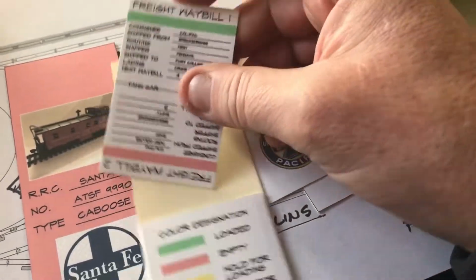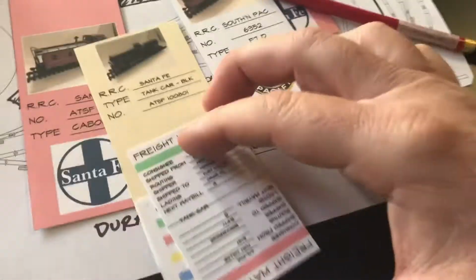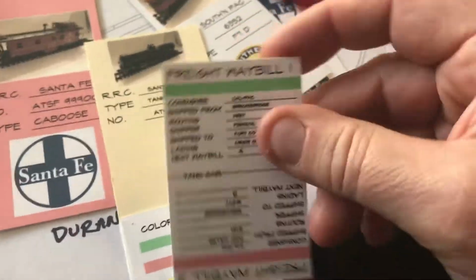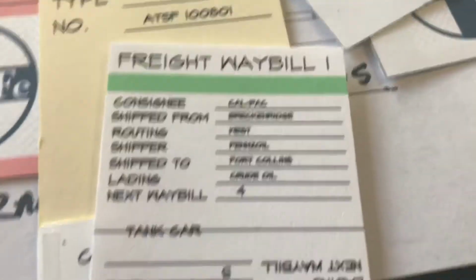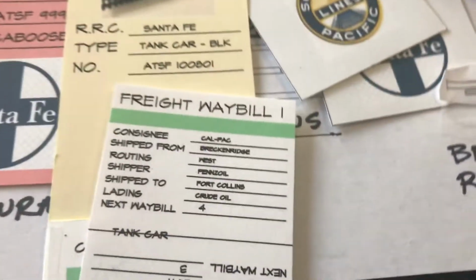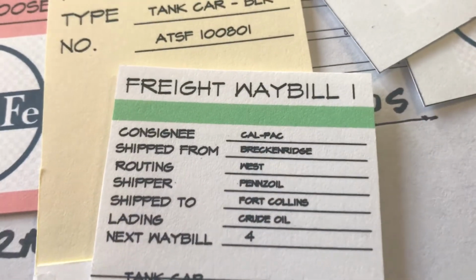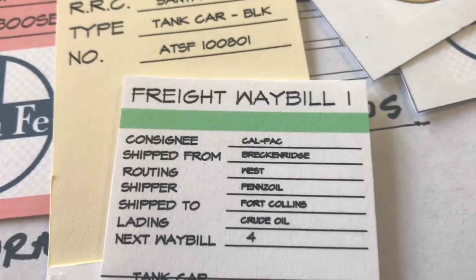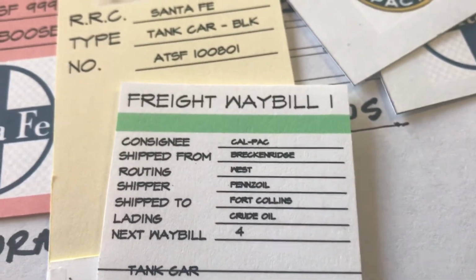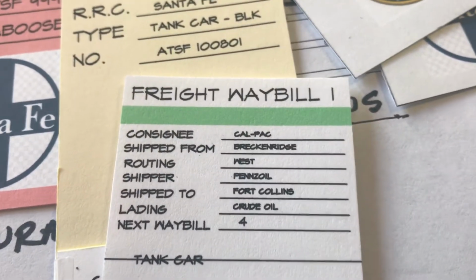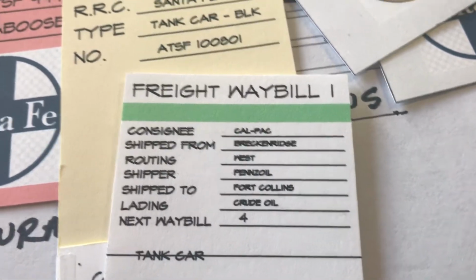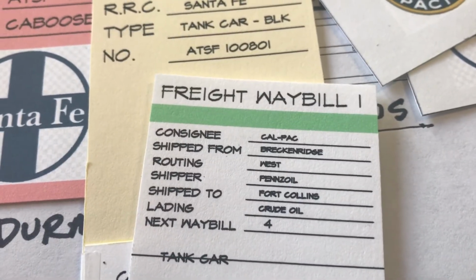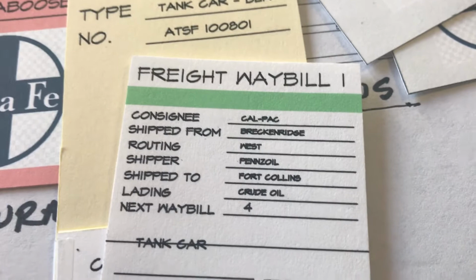So let's start off with waybill number 1. I'll zoom in again. I decided to call my shipping company CalPac, which means Cal Pacific, and Cal happens to be my first name, so I just called my line CalPac.